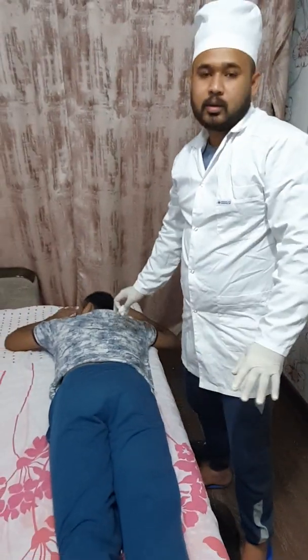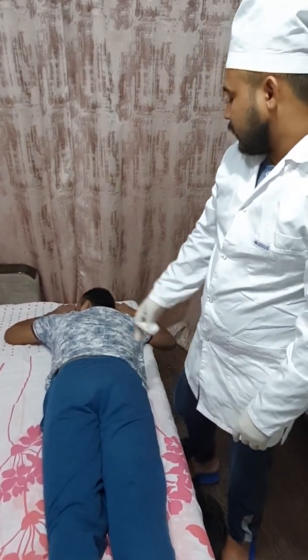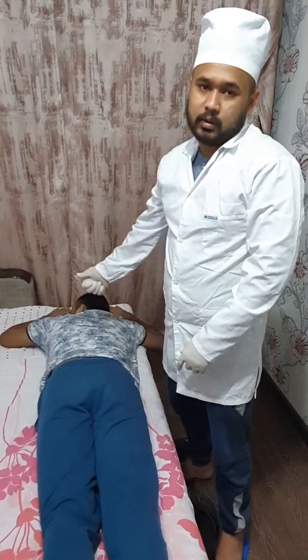So the procedures are all completed, and I ask the patient to take some rest. So I ask the patient to sleep in the reverse sleeping position. So he will take rest now.